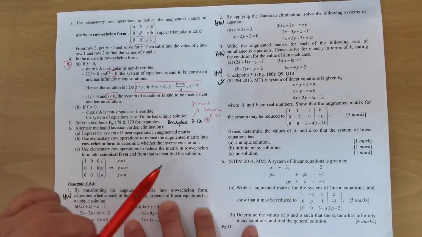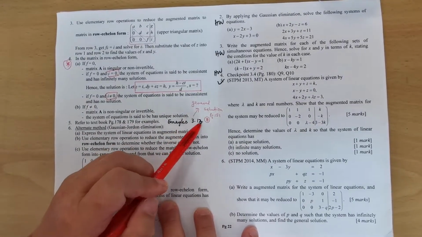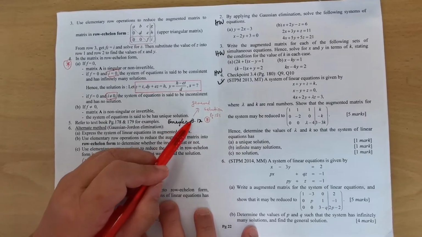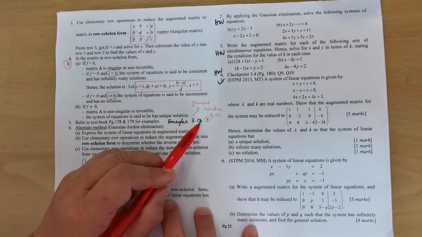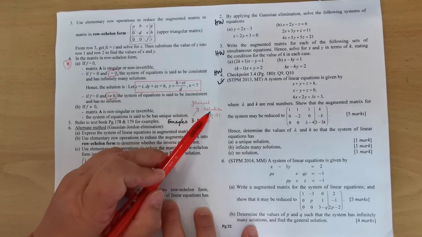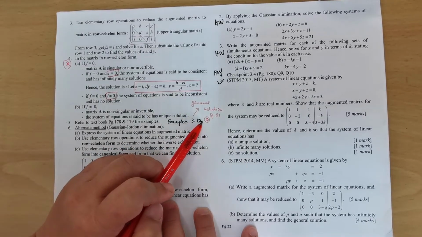Alright, so you can refer to one example in your textbook. My textbook is page 181. You look at example 3.12. This is the example to show you how they express the general solution in T. Okay, so please read it yourself.